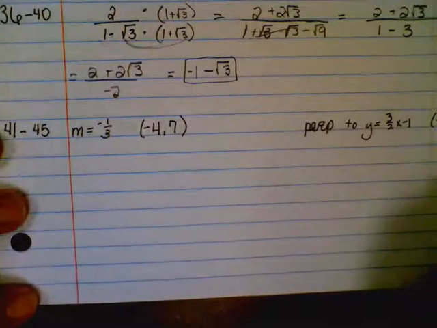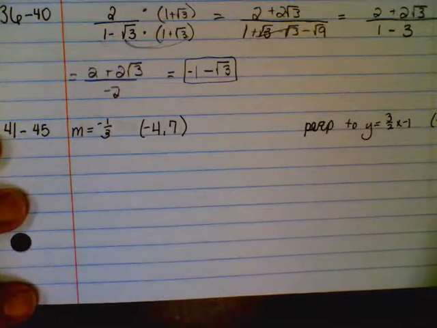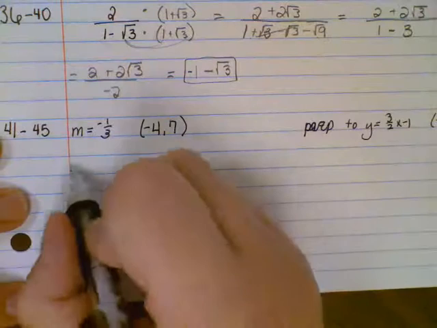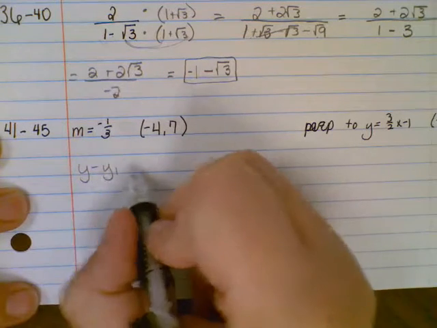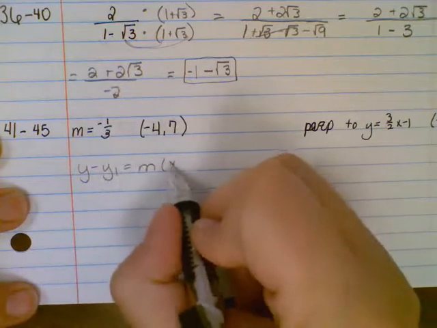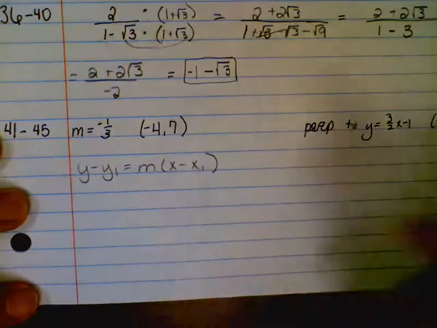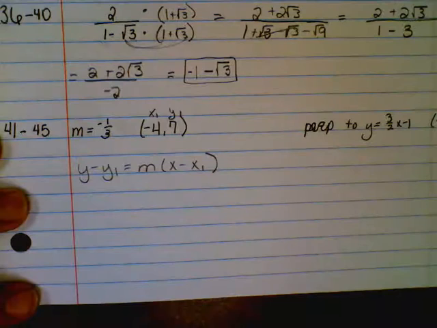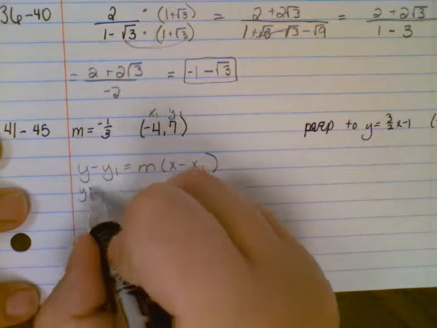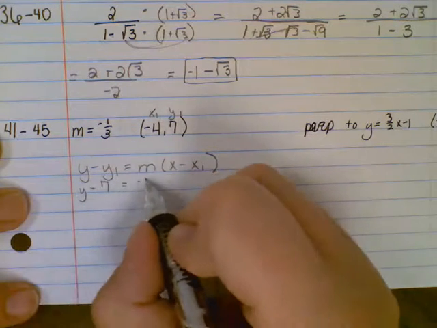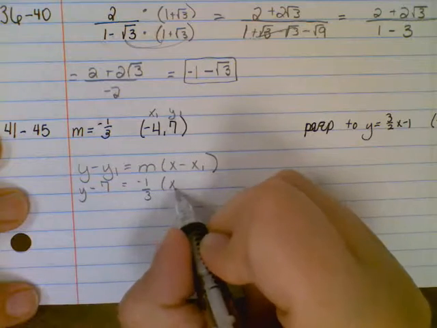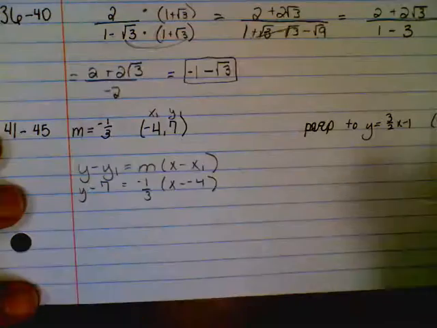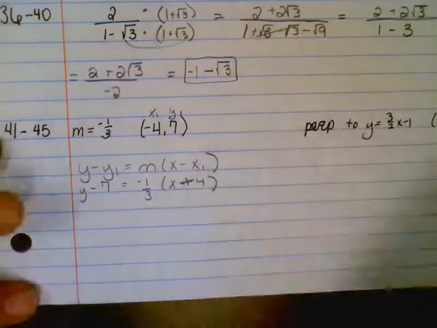Okay, so for our next one, we're trying to write an equation. So we're going to use point-slope form. So y minus y1 equals m times x minus x1. Okay, this is our m, this is our x1 and y1. So we plug everything in. So we have y minus 7 equals negative 1/3 times x minus negative 4. This is really plus 4.